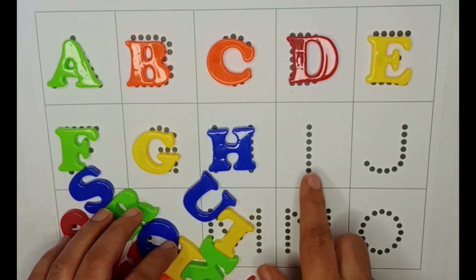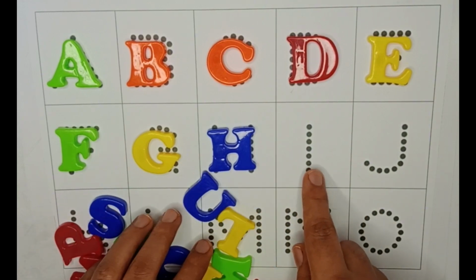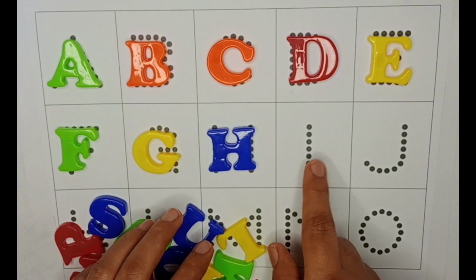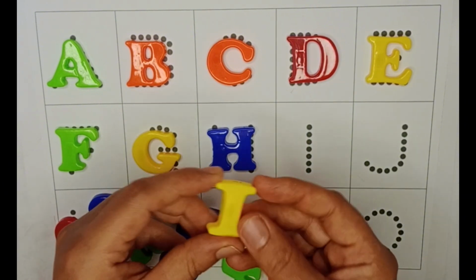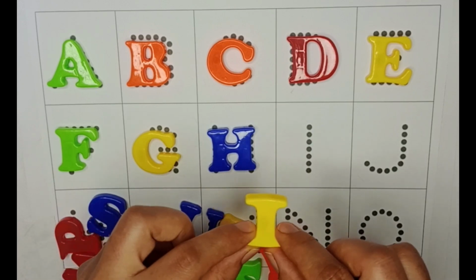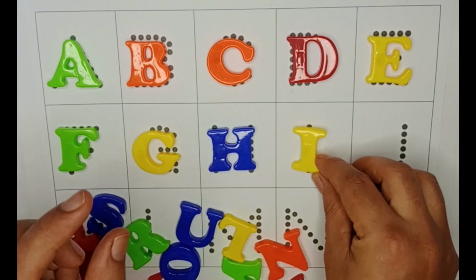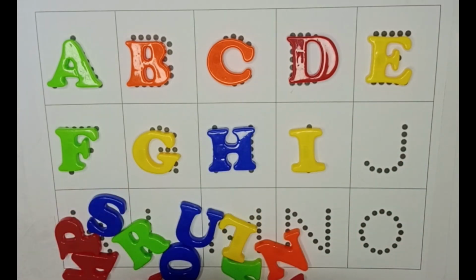Next alphabet is I. I is for ice cream. Where is I? I. The color is yellow.